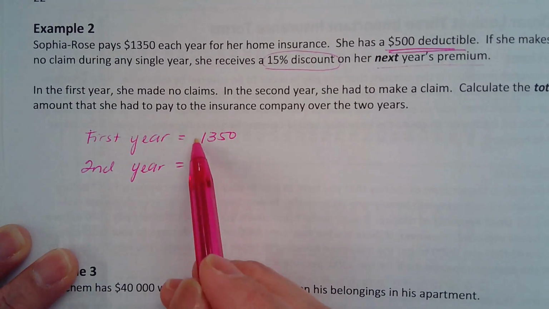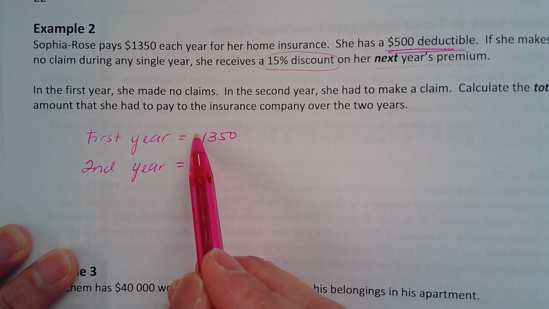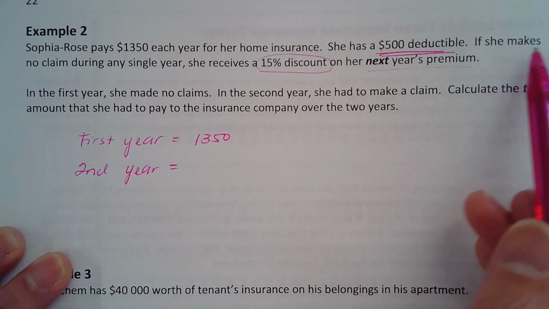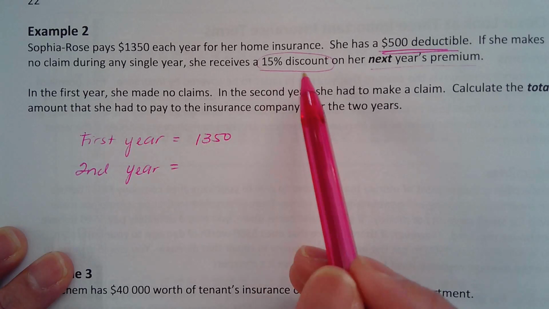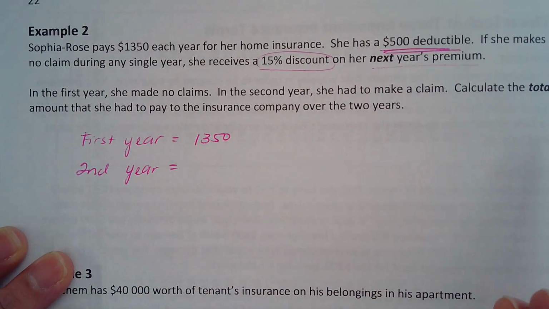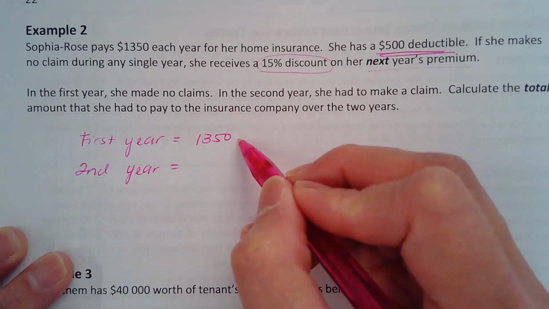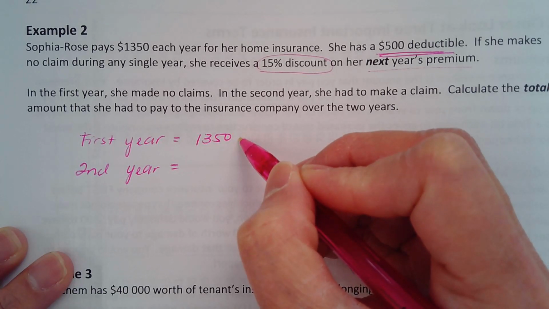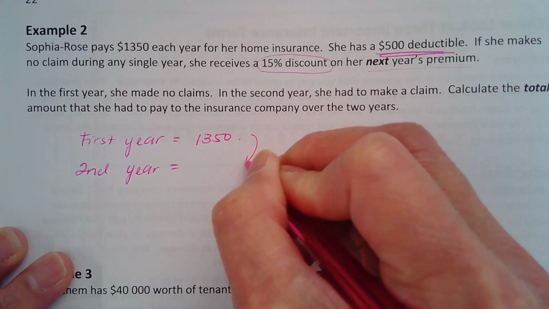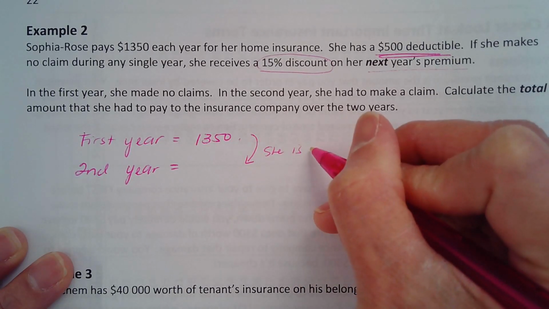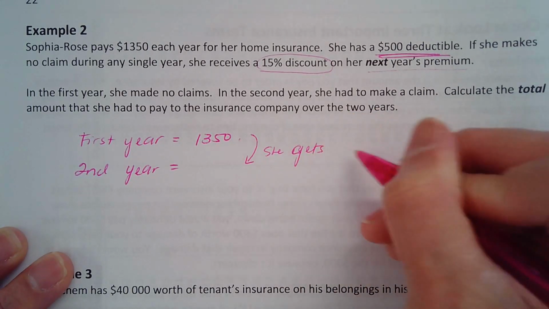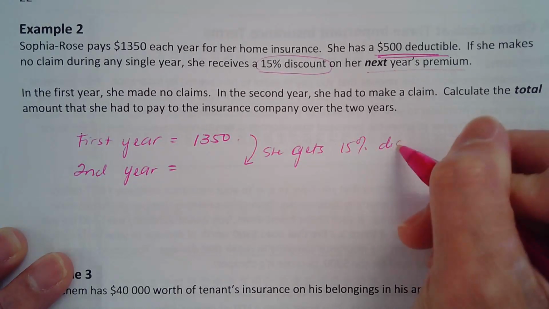So this is her first year, and then it says if she makes no claim during any single year, she receives a 15% discount on her next premium. Now, on her first year, there's no claim here, right? So that means on the second year, she gets a 15% discount.